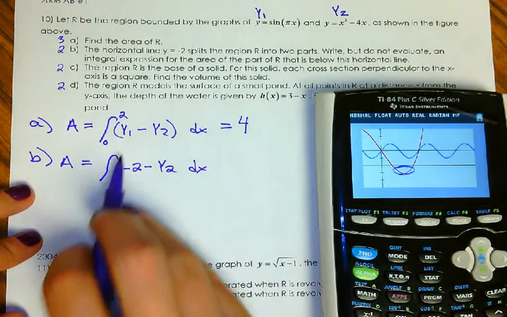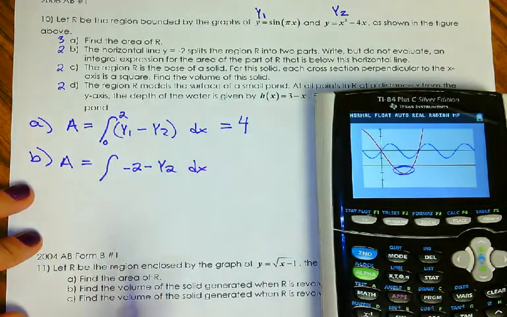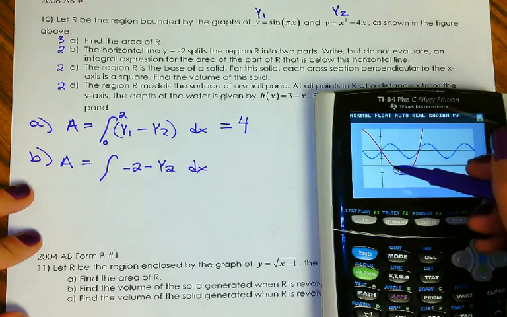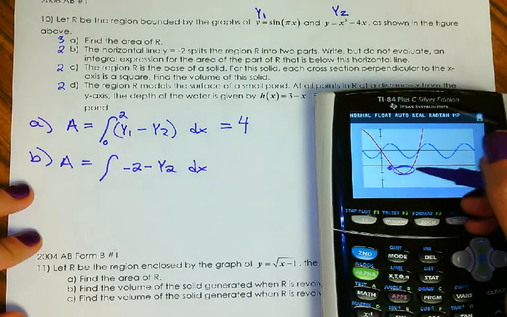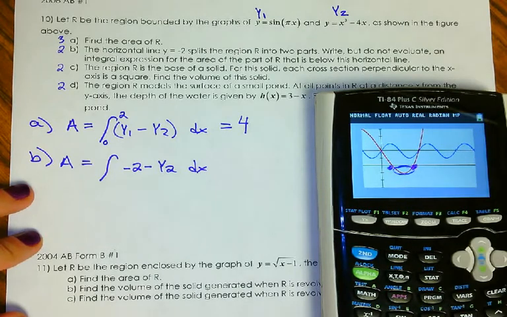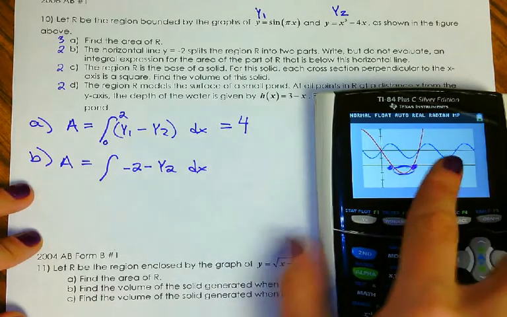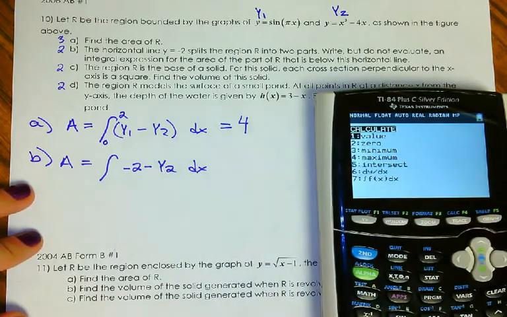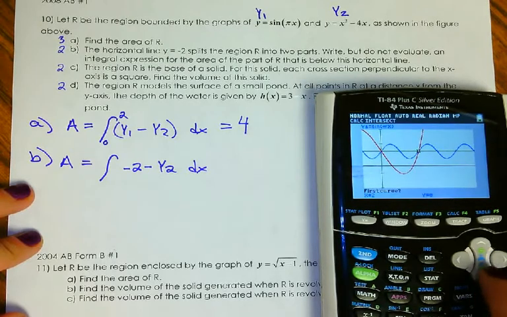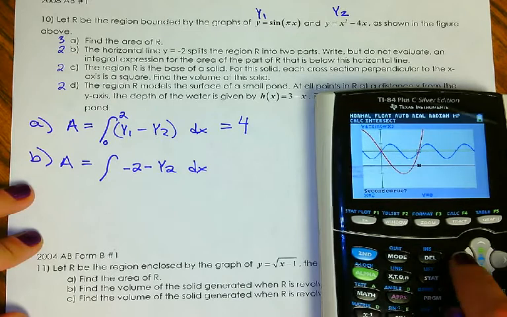Now here might be the tricky part. I need bounds of integration. So I need to figure out what is the x value right there, and also what is the x value right here? So I'm going to have to do that by doing second calc intersect. But this time I'm concerned about where this black line crosses the red line.